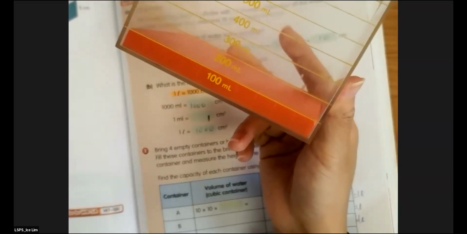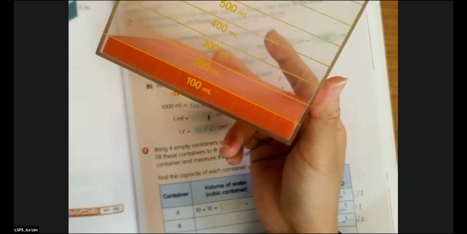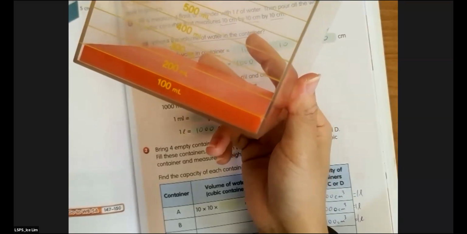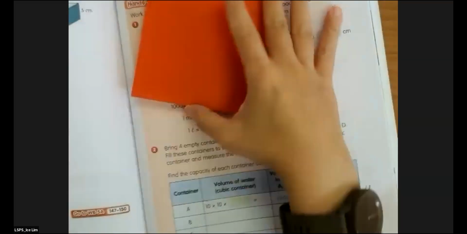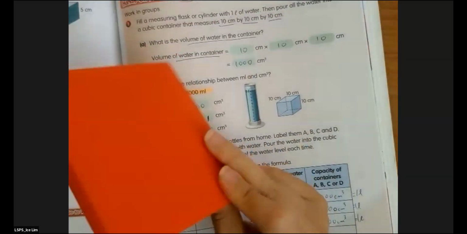Okay? Now, looking at this now, how much water is inside? 100 milliliter. If you talk about it in cubic centimeter, how many cubic centimeter? Can we talk about this in cubic centimeters? I mean, after all, this is a cuboid, right? Now, let's talk about this one cuboid here.